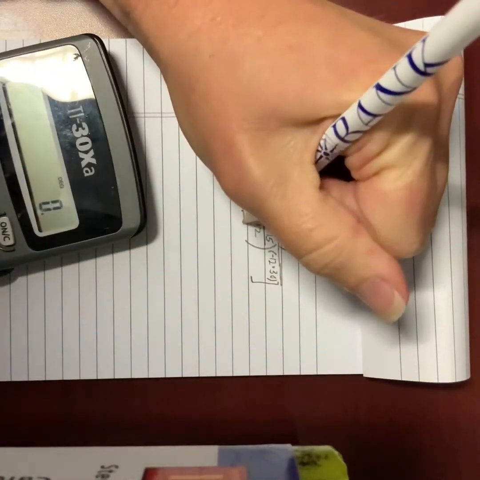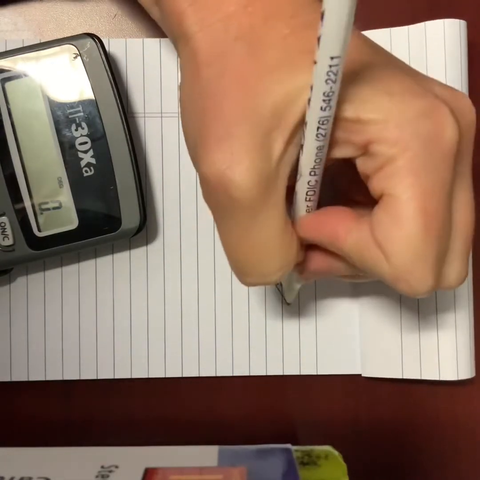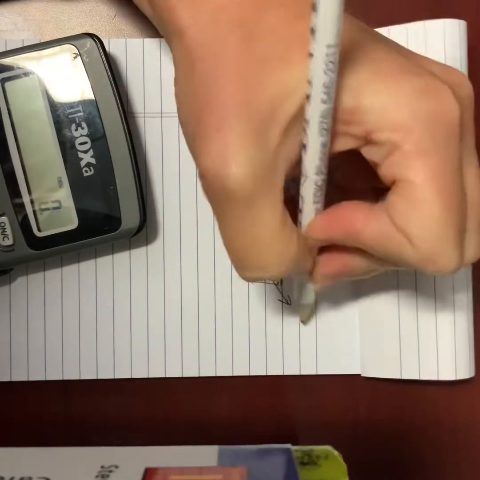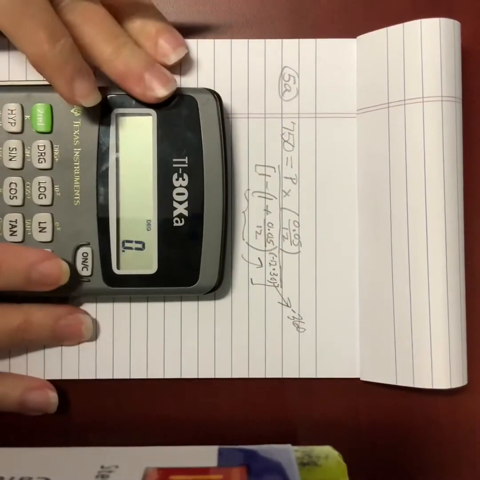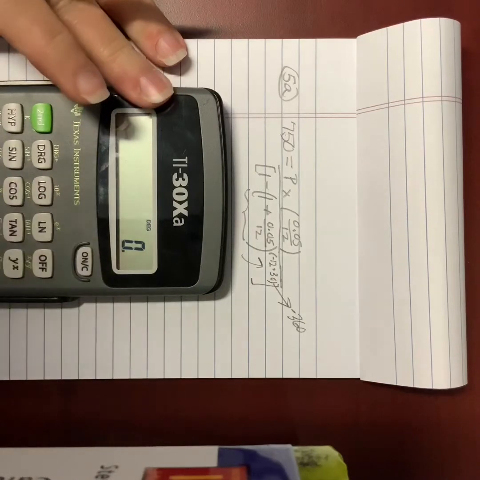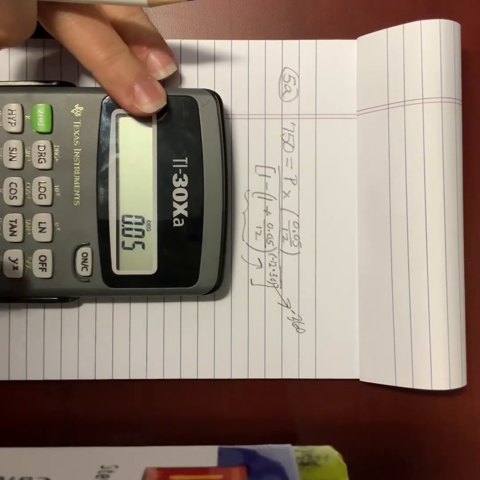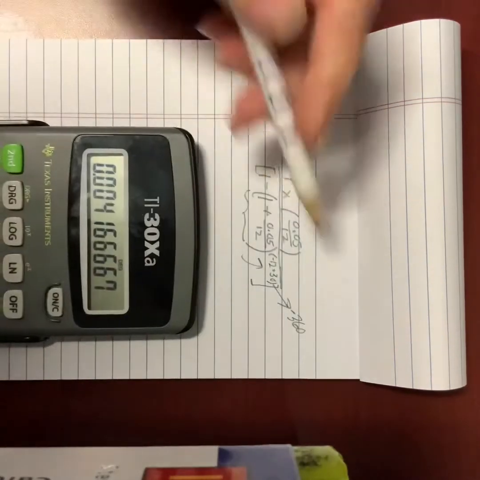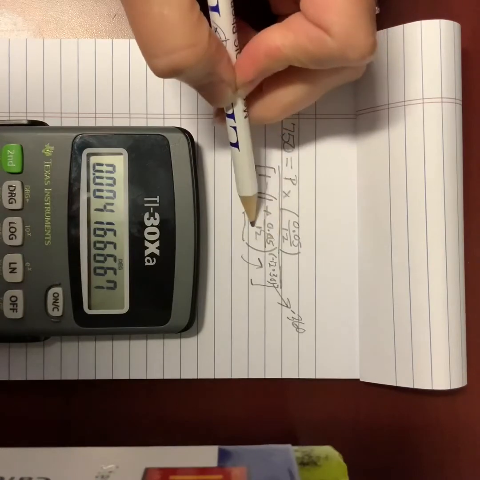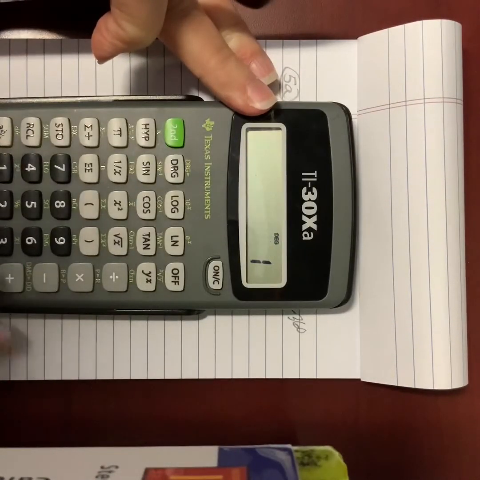So I'm going to start with the set of parentheses, and then I'm going to do the exponent next. Remember, 12 times 30 is 360, and it's negative. Okay, so I'm going to let the calculator do all the work here. I'm going to start with the fraction. 0.05 divided by 12. Okay, so that takes care of this. I'm just going to cross these out as I use them. I'm going to add 1 to that, so plus 1.